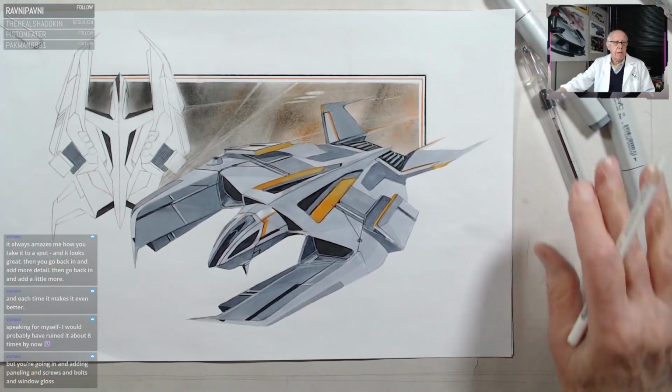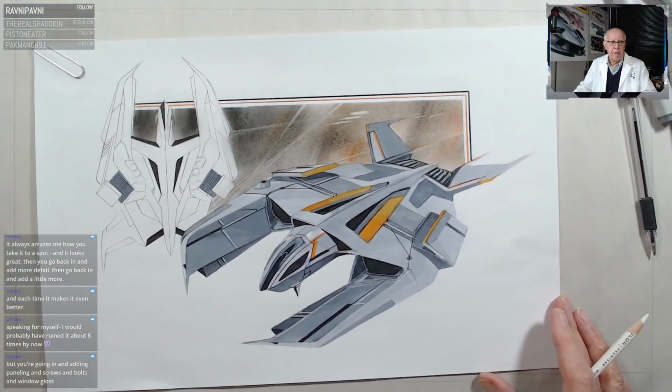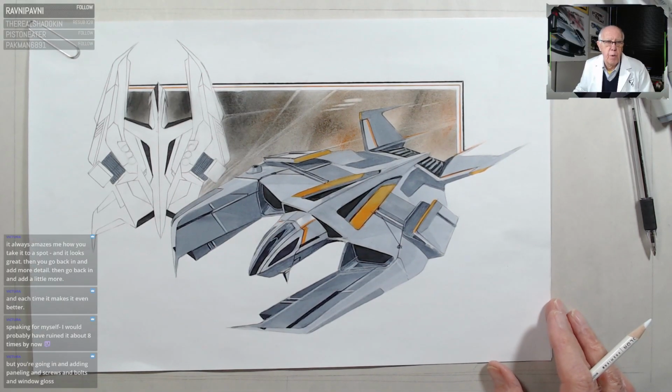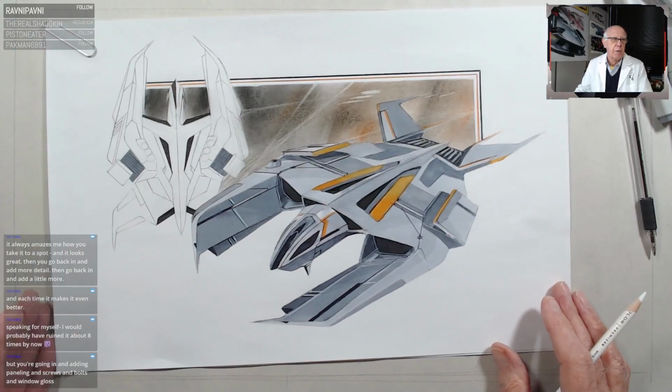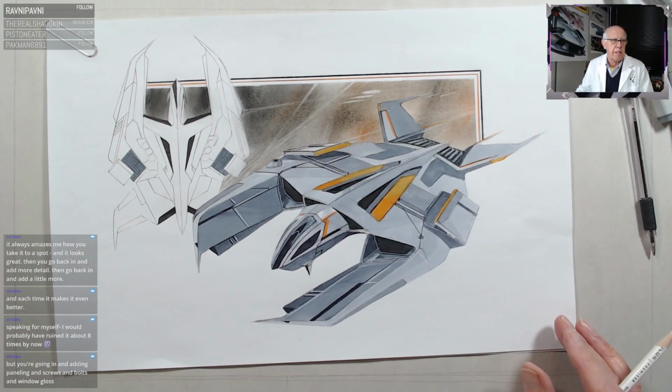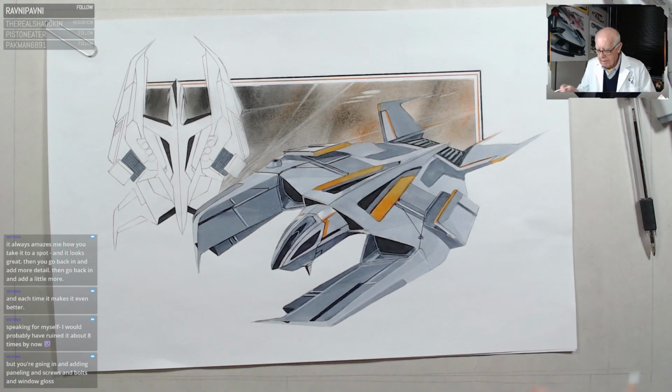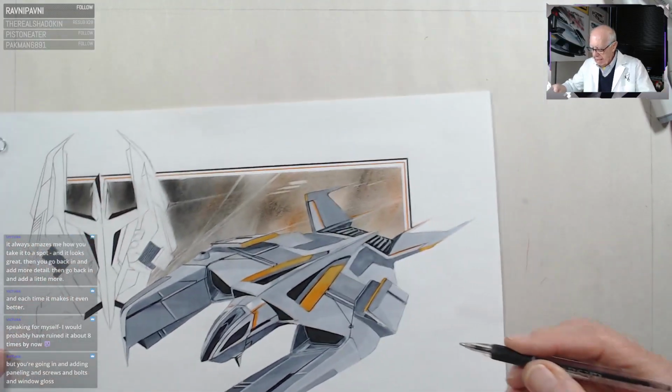Well, there we go. Gonna get a start on it here. Okay, what do you think here, guys? Speaking of myself, I would probably have ruined it about 8 times, but no, that's great. Listen, you're doing some great work here. This is really interesting stuff. You're going in and adding paddles and screws and bolts, and it's neat. Just going back in and adding a lot of drawing definition makes a huge difference, I think.